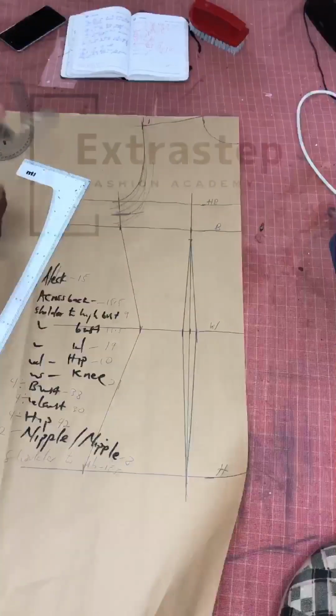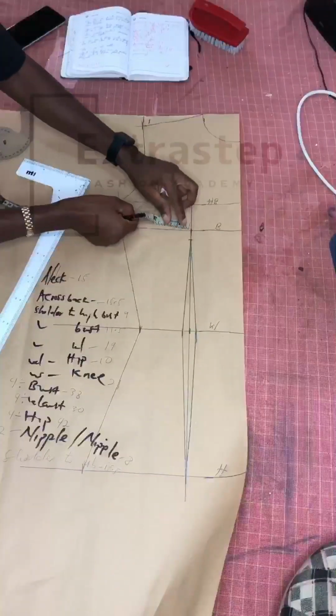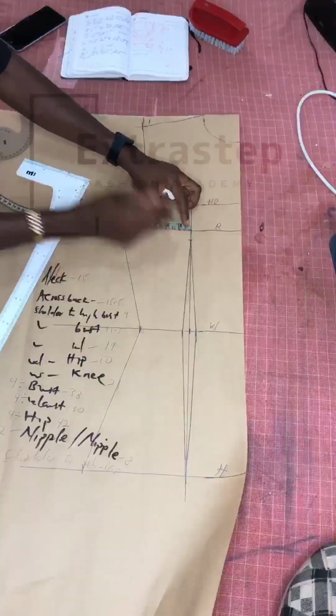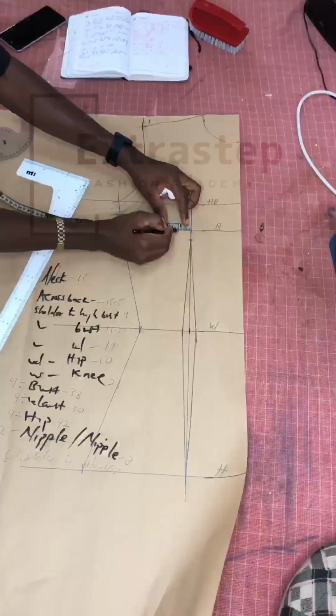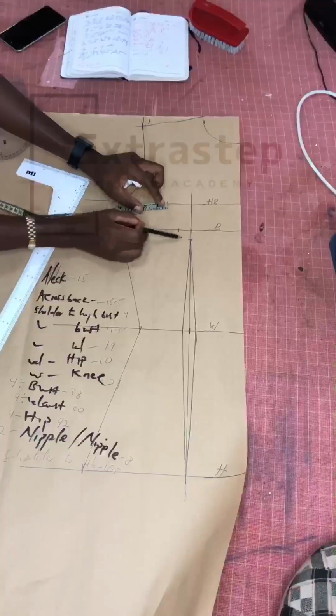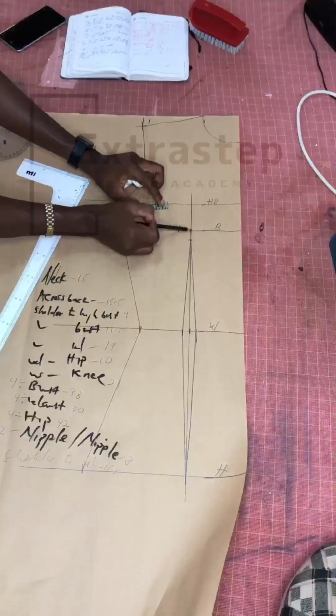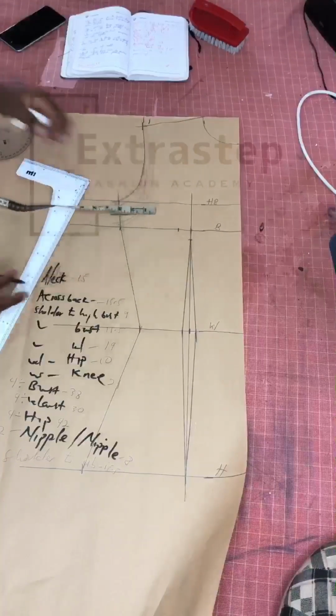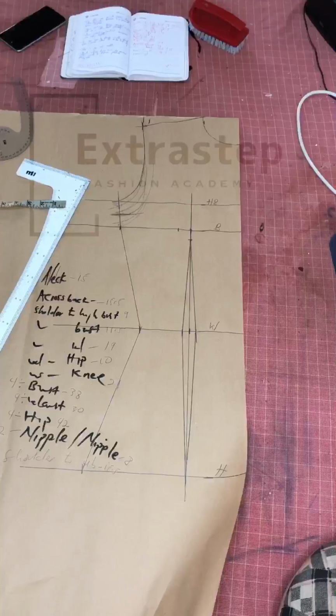Now we have something we call the bust dart. The bust dart is also going to move away an inch from the bust point. The point where your bust line and your nipple to nipple line meet is called your bust point. This part is where your nipple will show if you wear this dress.